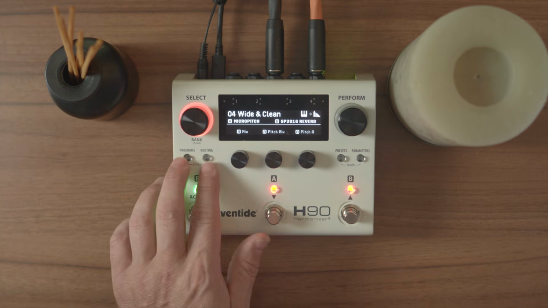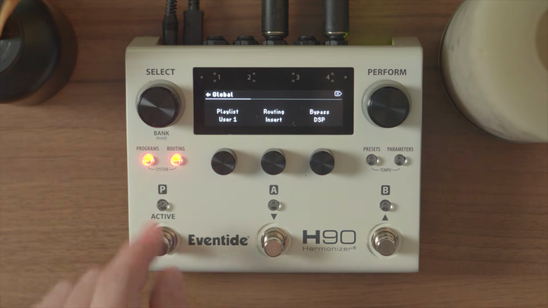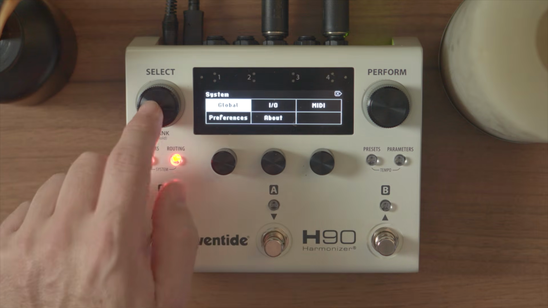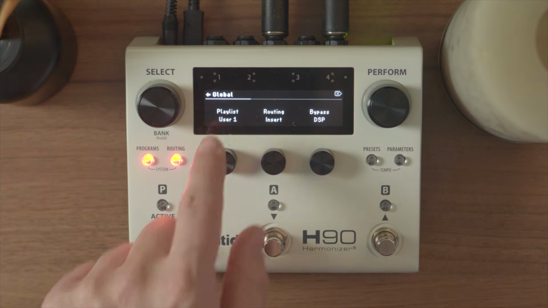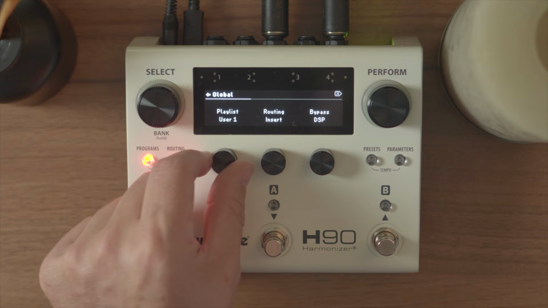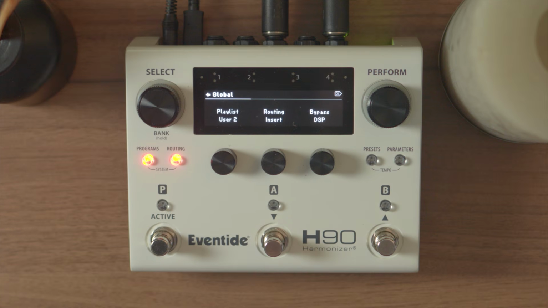What you actually need to do is go into the system menu. So you press these 2 buttons, and you hold it, and you get to, well, actually, you originally will get to this screen. You go into global, and here on the left it says playlist user 1. User 1 is actually the factory presets, so I don't know why it's not just called that, because you can't delete it or amend it.